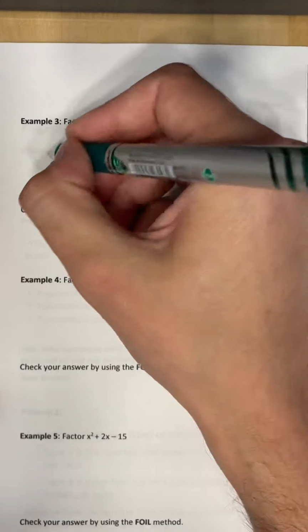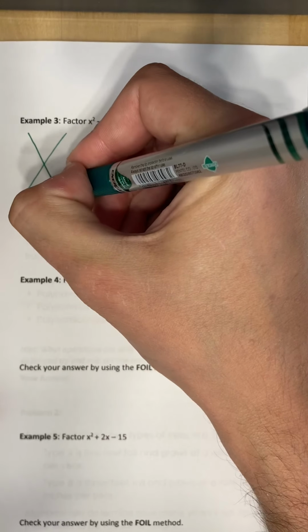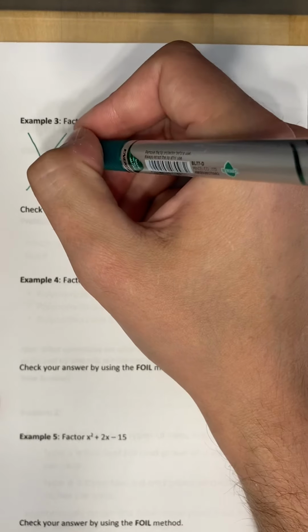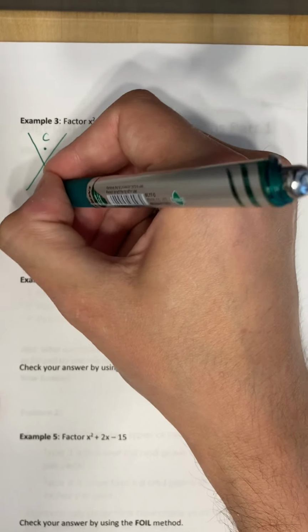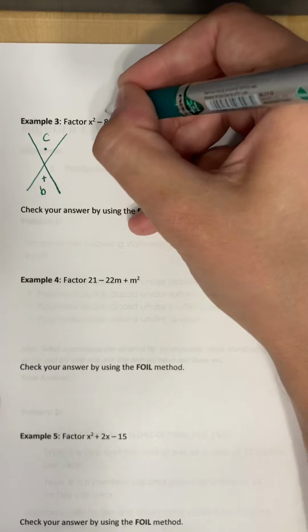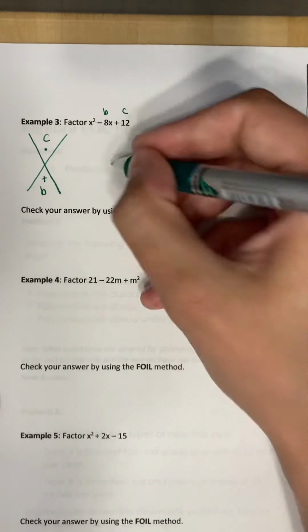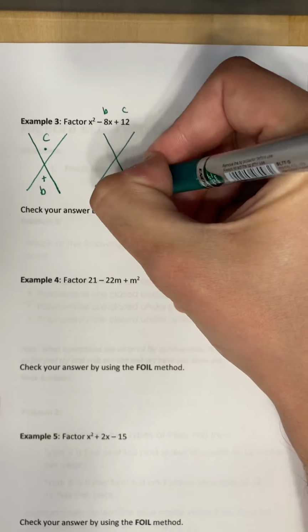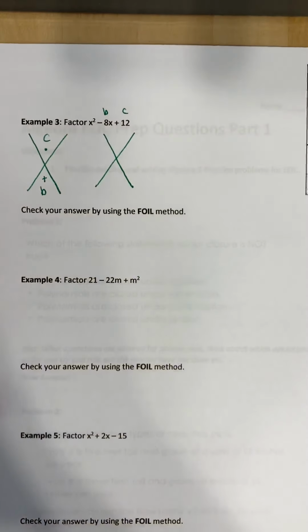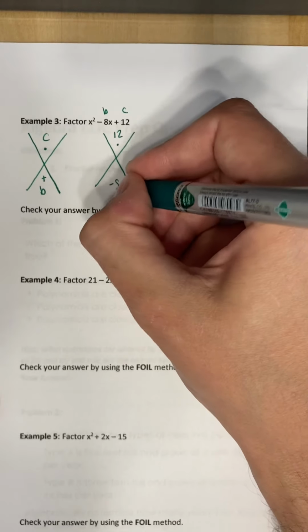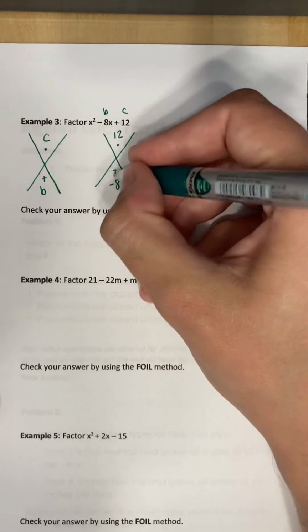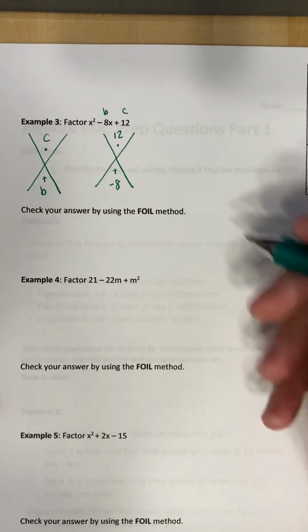Anyway, so let's draw our x. We know that the top one should be C, multiplying, and the bottom one is B, adding. So this one's B, this one's C. So now we're gonna keep that sign. So we're gonna have 12 on the top, multiplying, but we're gonna have -8 on the bottom, and this is gonna be adding.